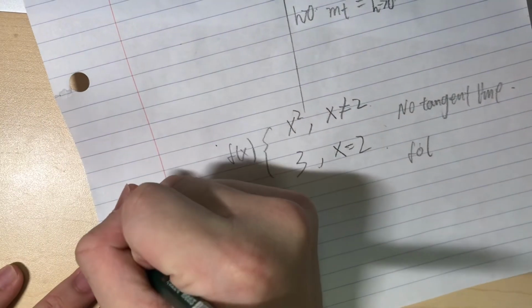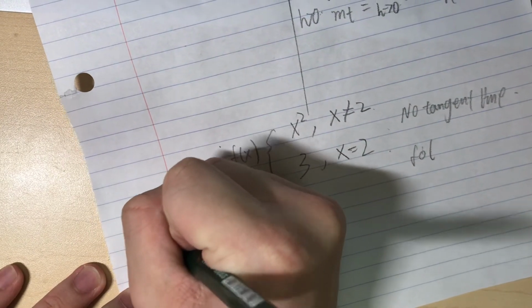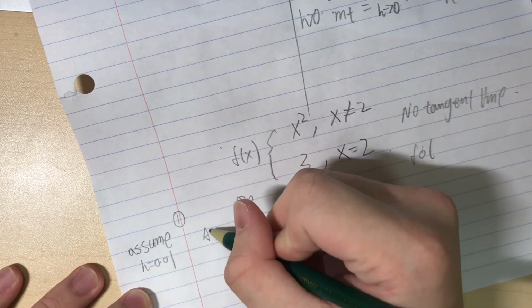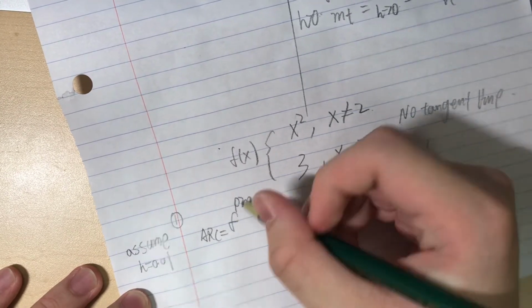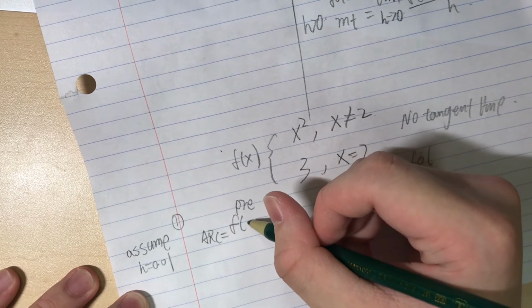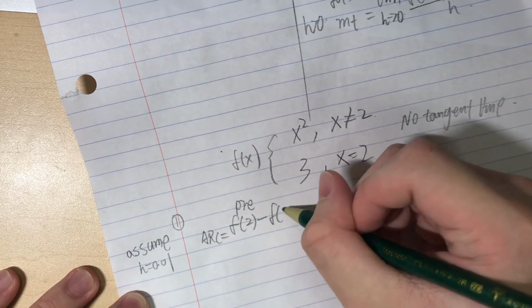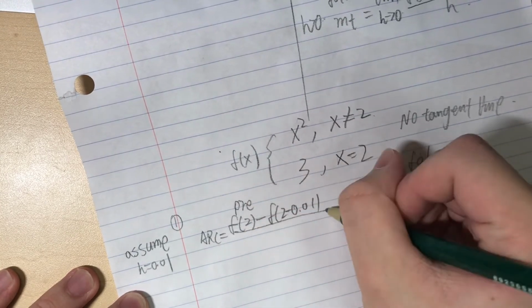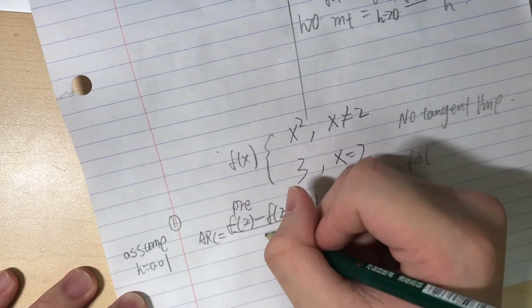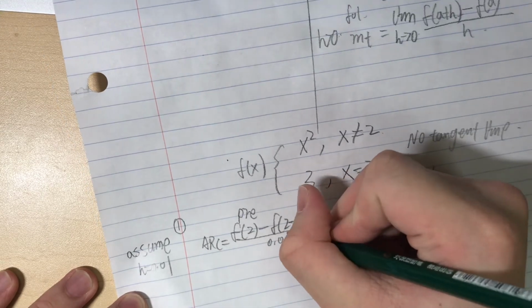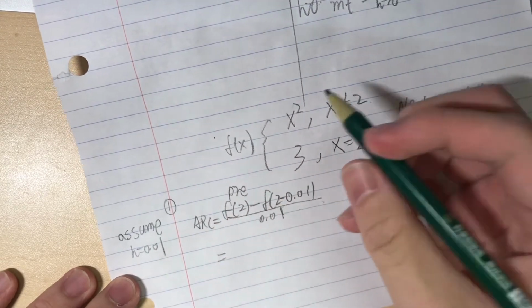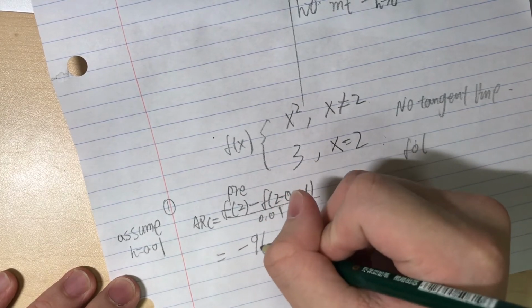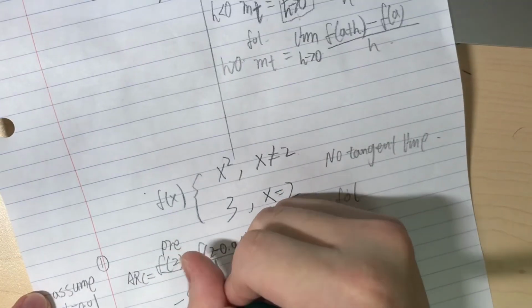At first, I will assume h is equal to 0.01, and the ARC should be equal to f(2) minus f(2 minus 0.01), which is the h, divided by h, which is 0.01. I calculated before, and it is equal to minus 96.01.